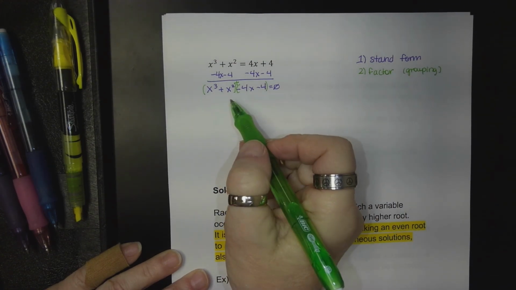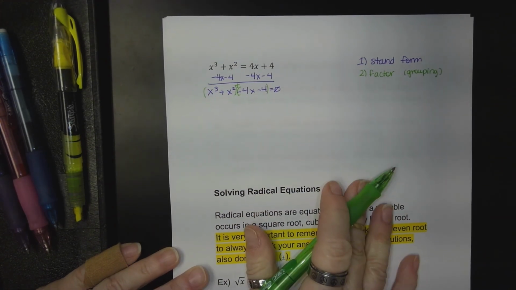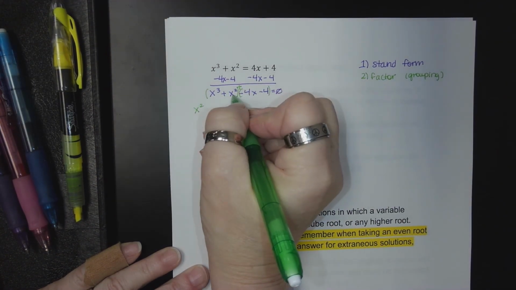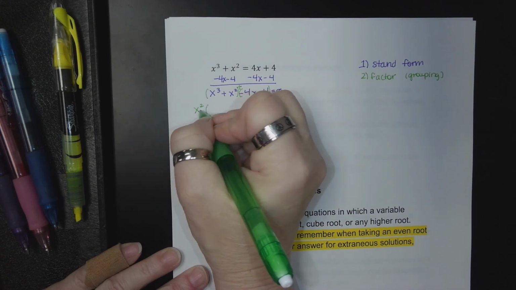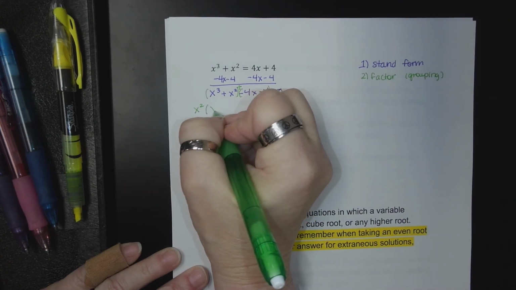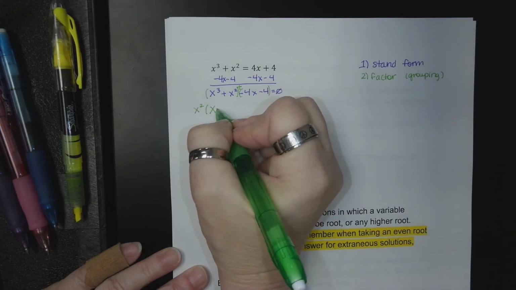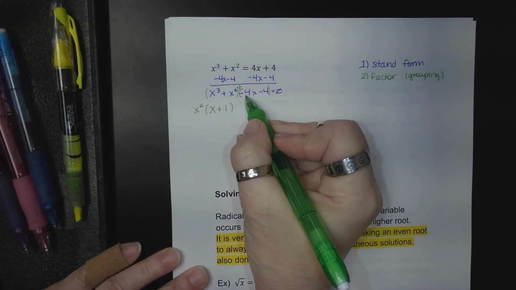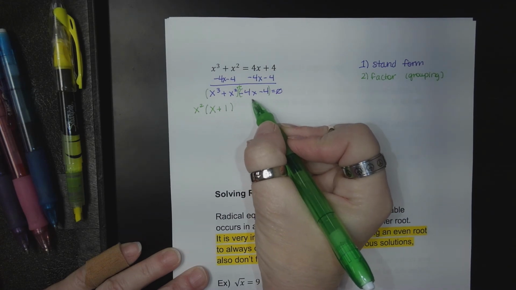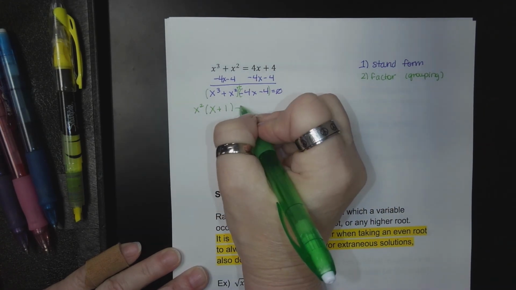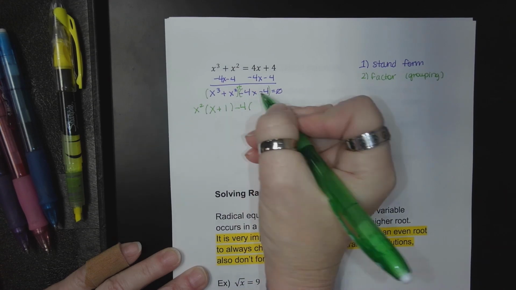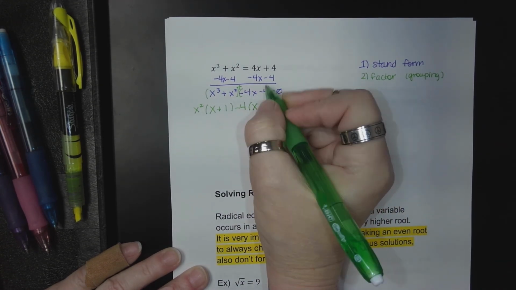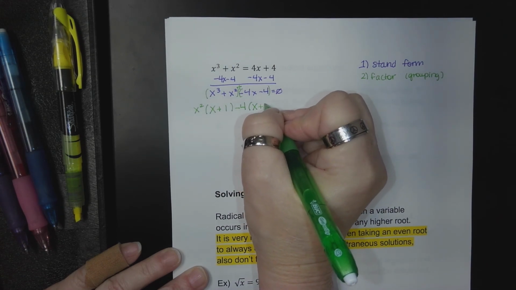So now we're going to find the greatest common factor of this group. So our greatest common factor here is going to be x squared. It's always the lesser of the two. When we take x squared from x cubed, that leaves us an x. x squared from x squared leaves us 1. The greatest common factor from negative 4x and negative 4 is obviously negative 4. When we take that from negative 4x, that leaves us an x. And when we take negative 4 from negative 4, that gives us a positive 1.